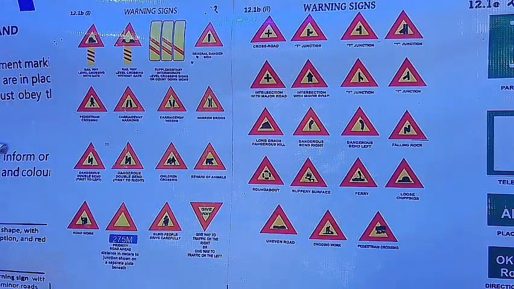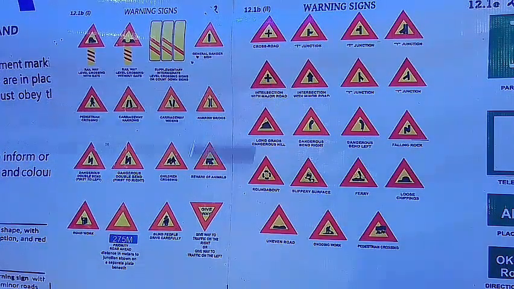Then the next one, which is intersection. Intersection? No, that's not just intersection. Intersection with a major road. Yes, that's an intersection with a major road.